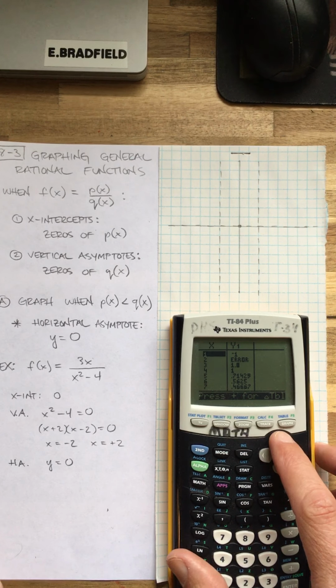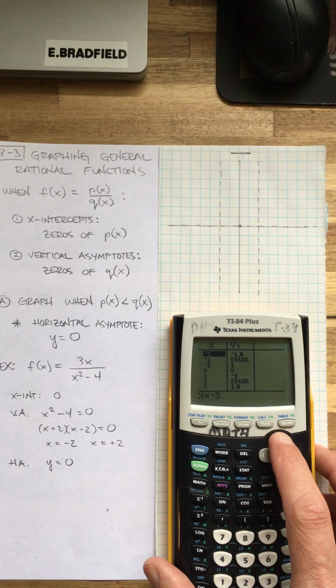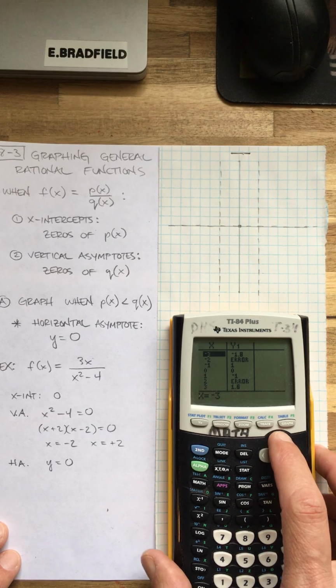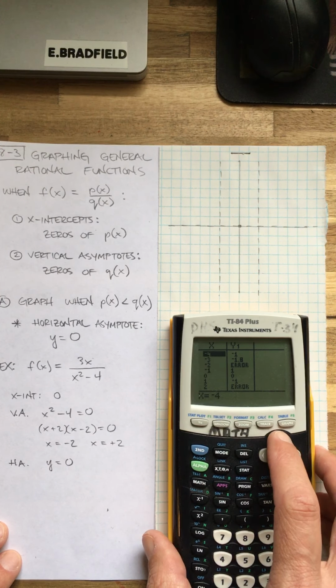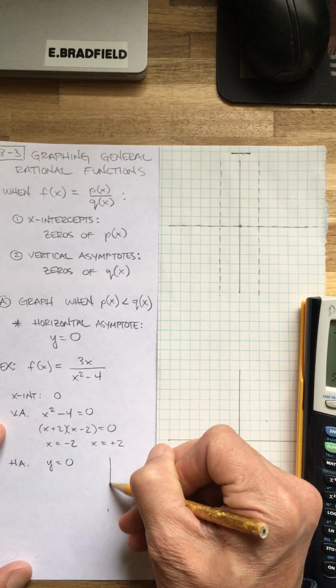I'm going to scroll up because I have two asymptotes. So I'm going to scroll this way until I see them both. See where it says error there? That's where my asymptotes are. So I'm going to make a t-chart that looks like this. All right, here's my t-chart.